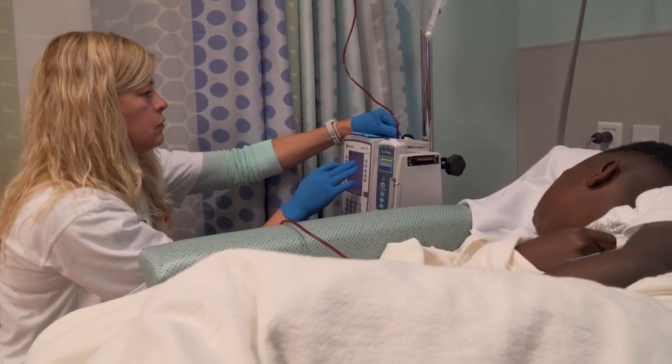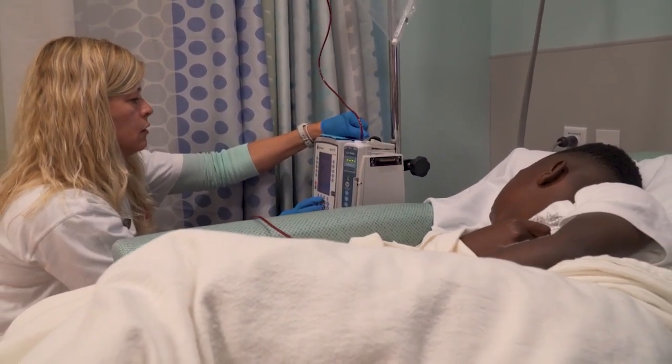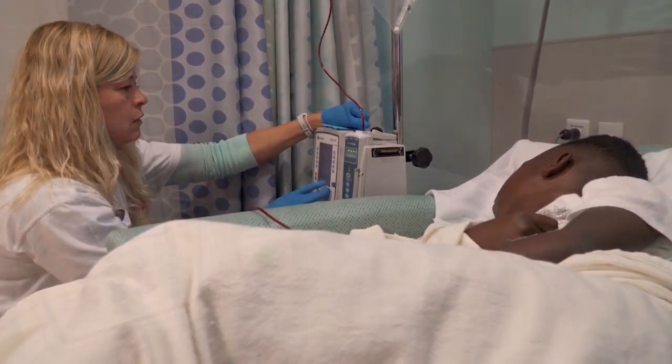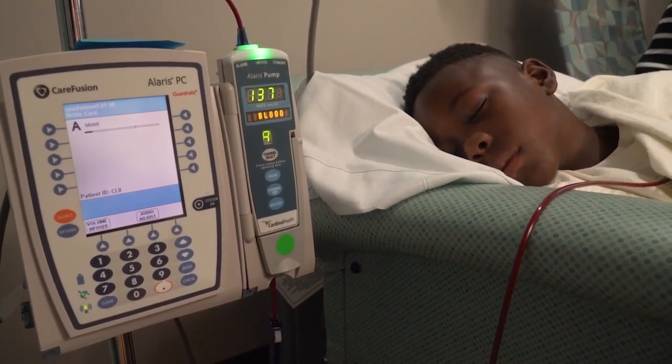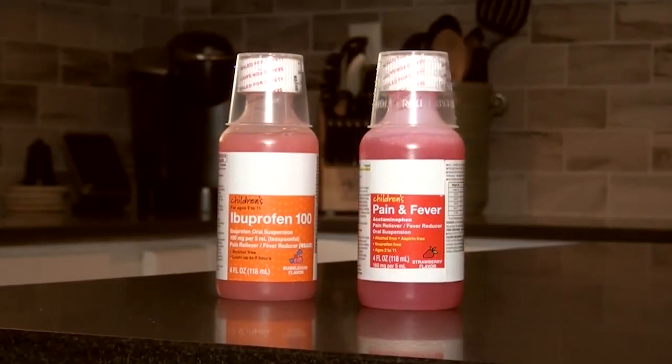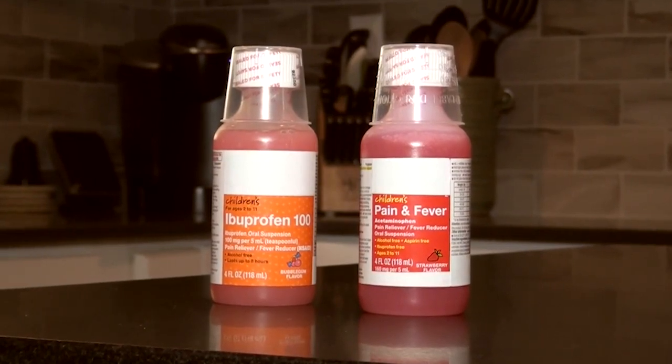Your child will continue to receive IV pain medications and possibly IV fluids until the pain has improved. Some children may need a blood transfusion during the hospital stay. You can be discharged from the hospital when your child can keep the pain under control by taking pain medications by mouth. These will be the same pain medications that you can give your child at home.